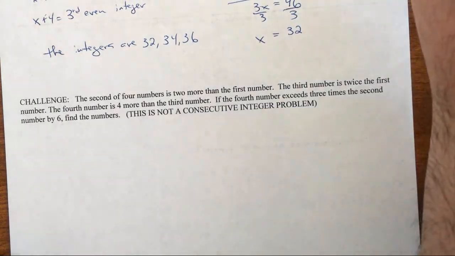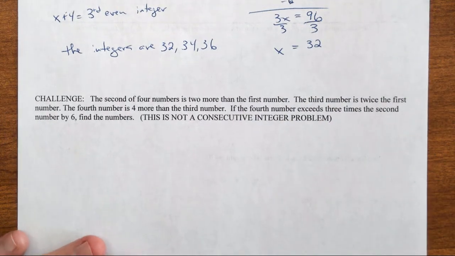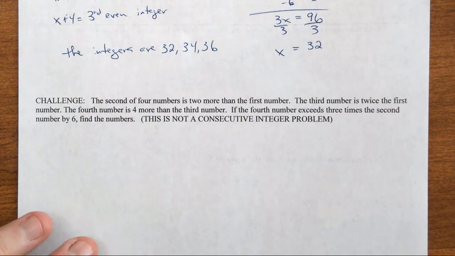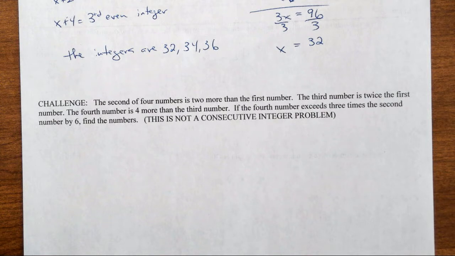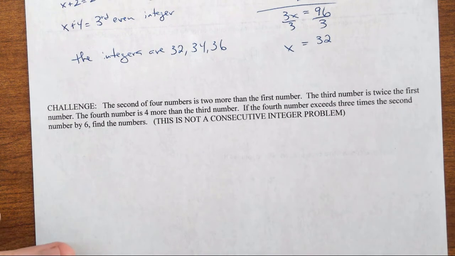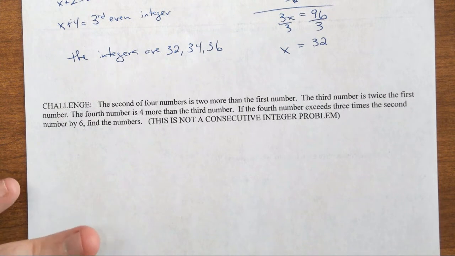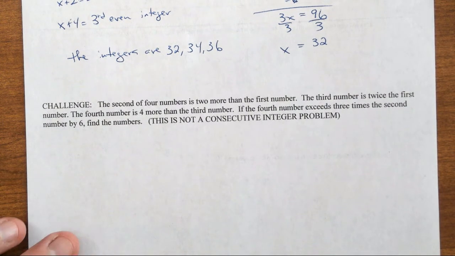All right. Challenge question. Not a consecutive integer problem, okay? The second of 4 numbers is 2 more than the first. The third number is twice the first number. The fourth number is 4 more than the third number. The fourth number exceeds 3 times the second number by 6. Find the numbers. So this is a little different, right? We have 4 numbers, okay?